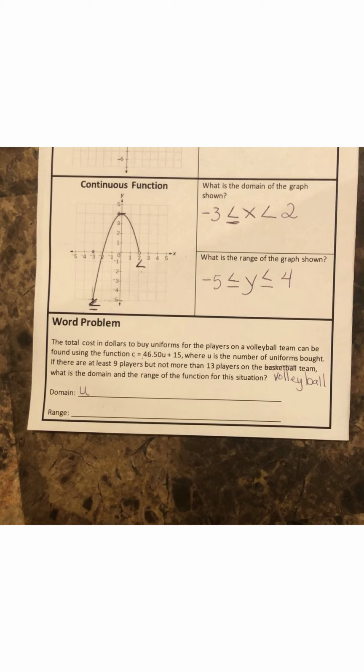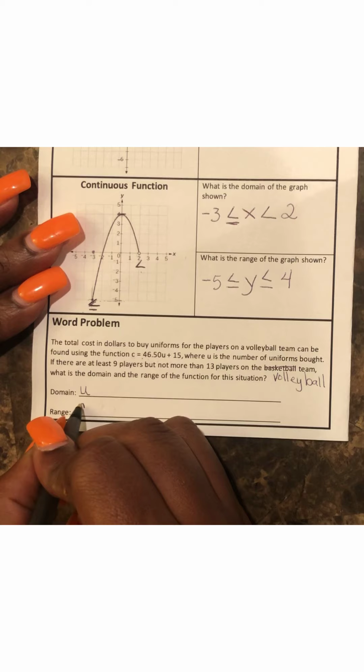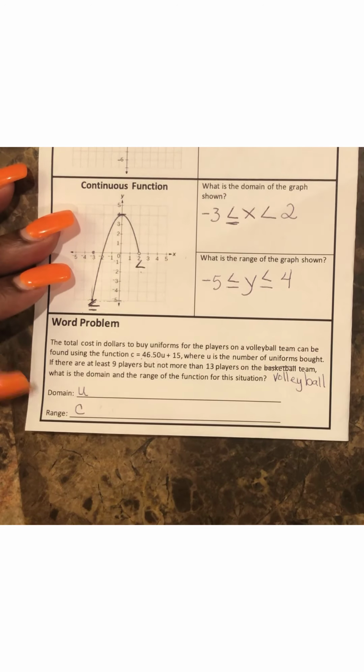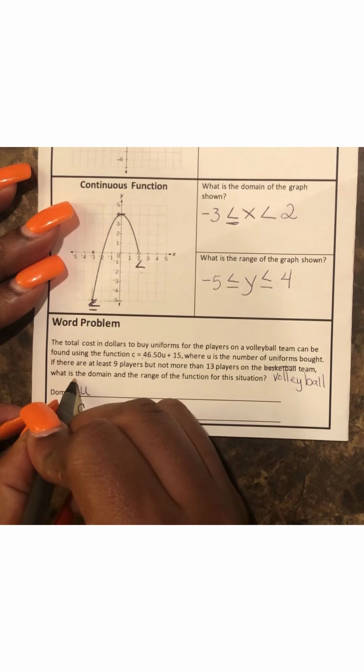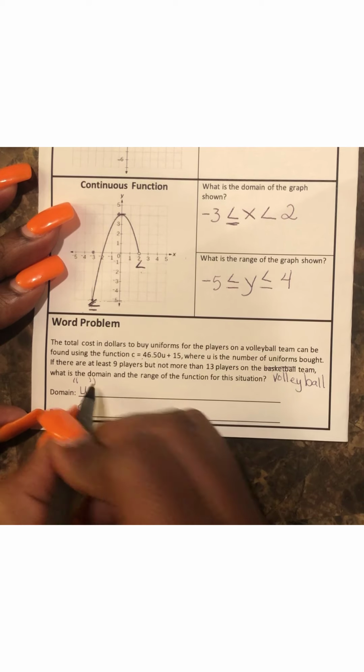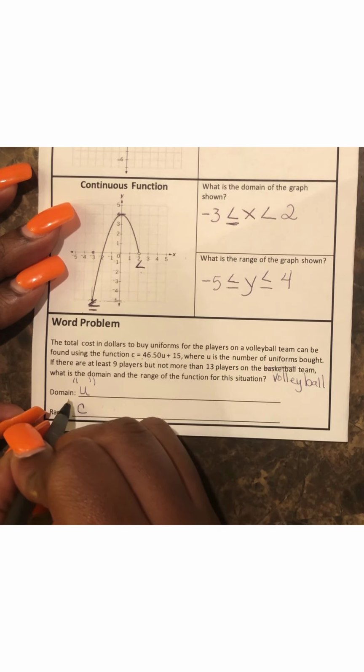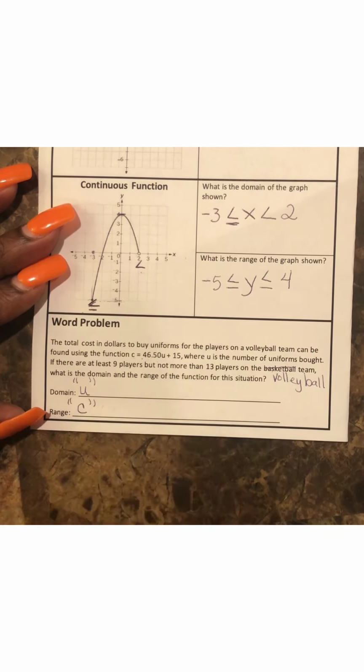Those are the uniforms. So we input how many uniforms we have to output C, which is the cost. So the output would be C. So the domain of this function, we're going to be looking at the number of uniforms, and the range of this function will represent the cost.